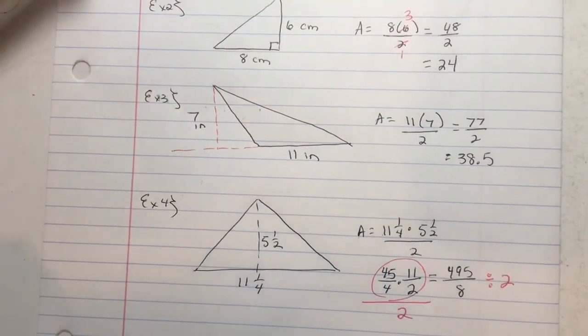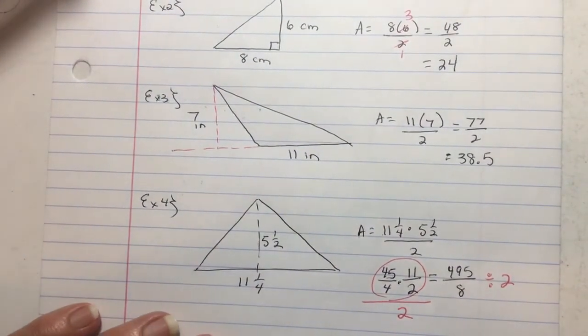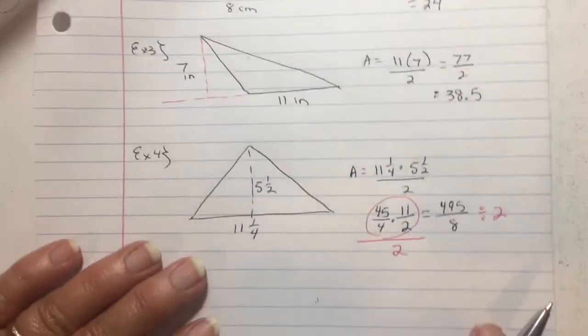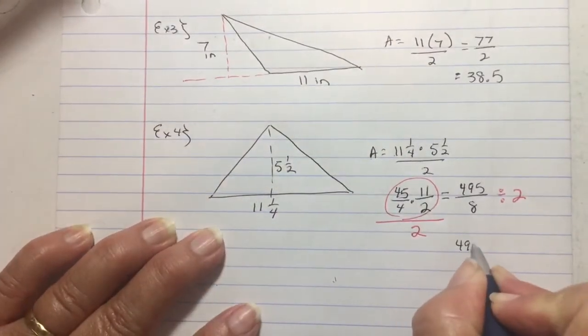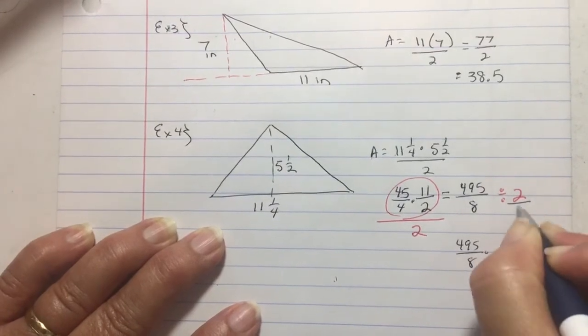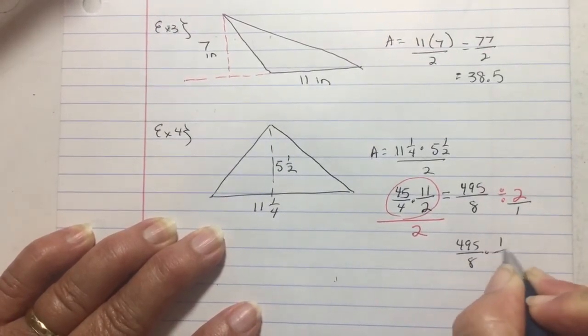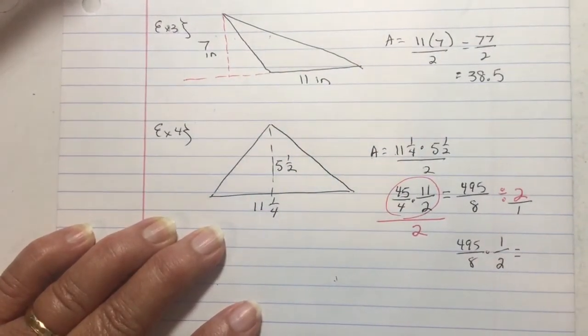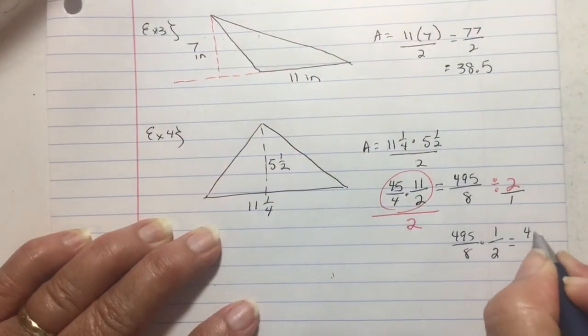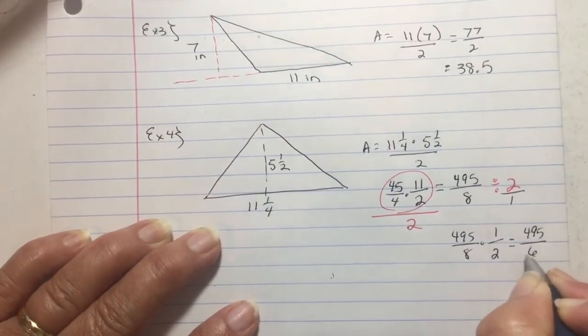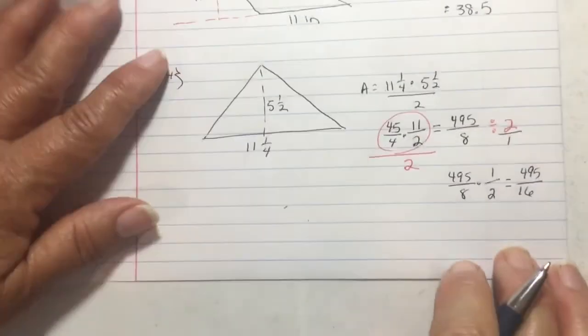But when you divide a fraction, remember, you've got to do stay, switch, flip. You want to multiply by the reciprocal. So if you flip the 2, it becomes a 1/2. So now I have an answer of 495/16.